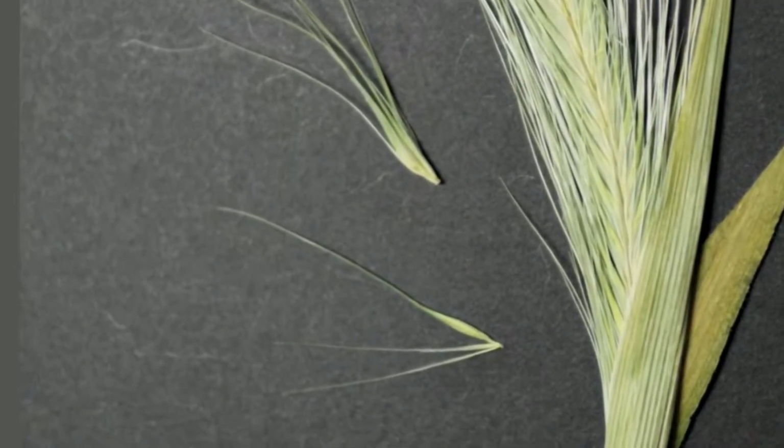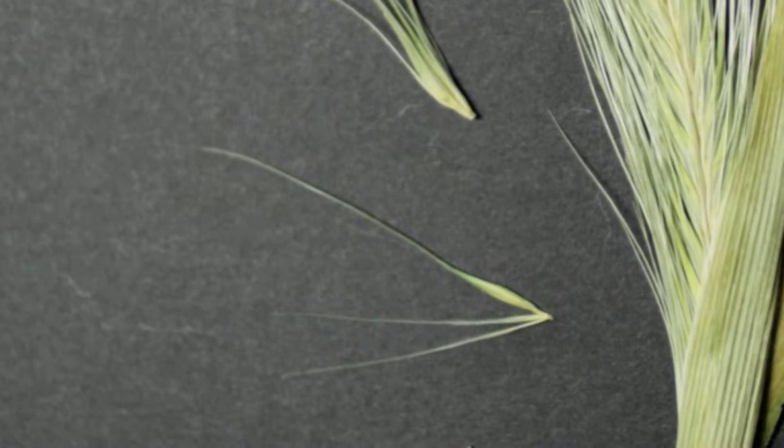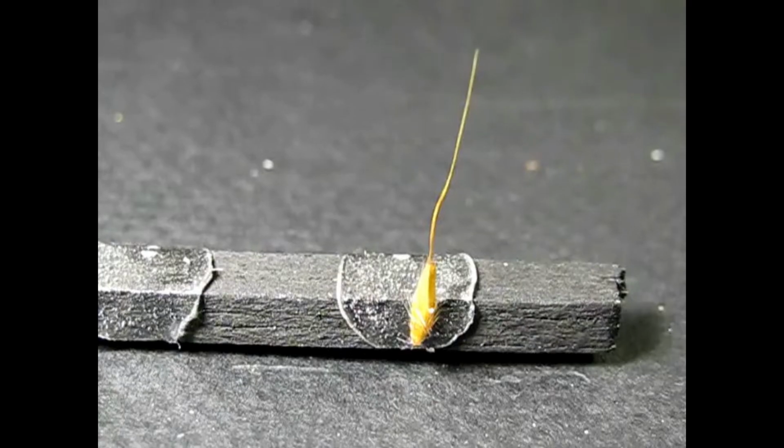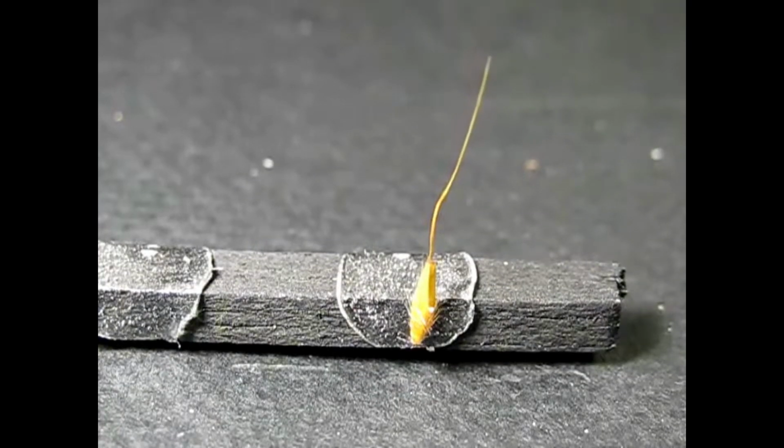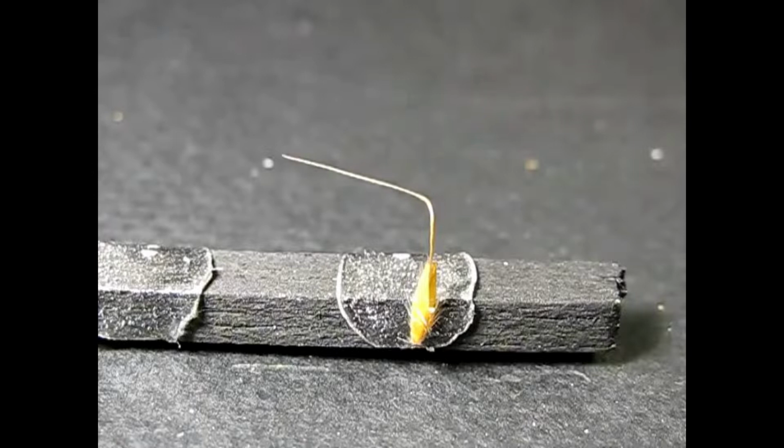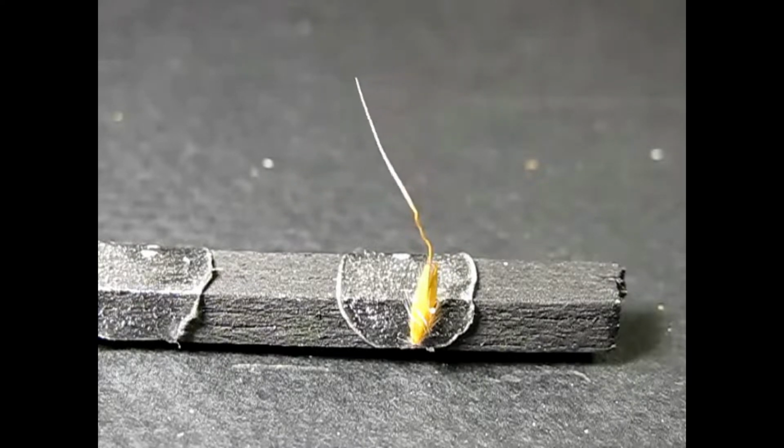The main function of the awn is to enhance germination of the grass seed. Some awns are spirally twisted, and in response to changes in moisture or humidity, many of these twist and straighten, effectively drilling the attached lemma and its seed into the soil surface. Themeda triandra or kangaroo grass and the common spear grass around here are examples of that.